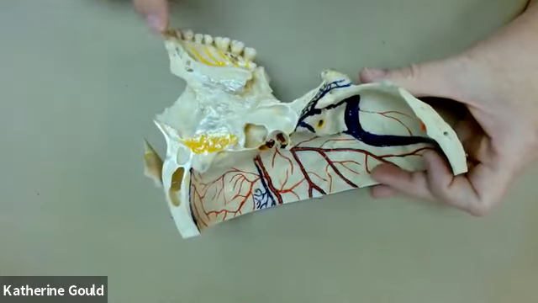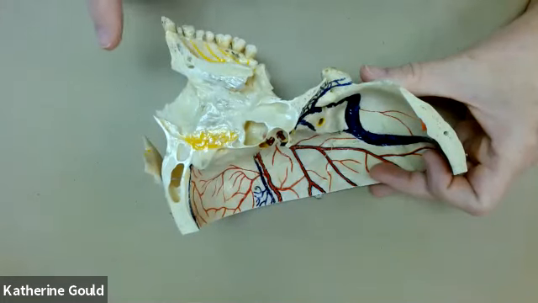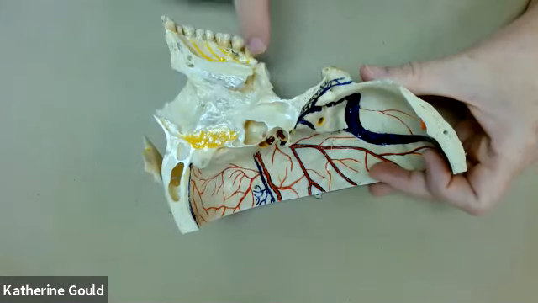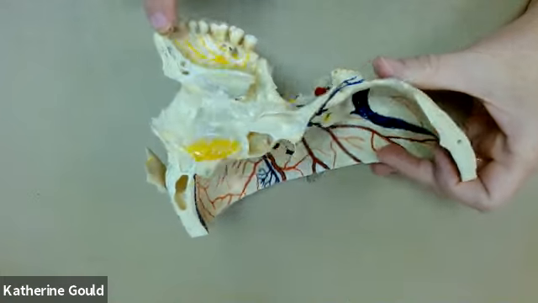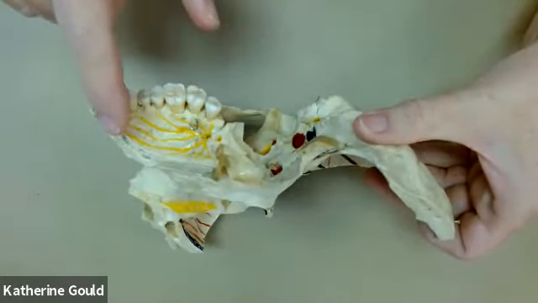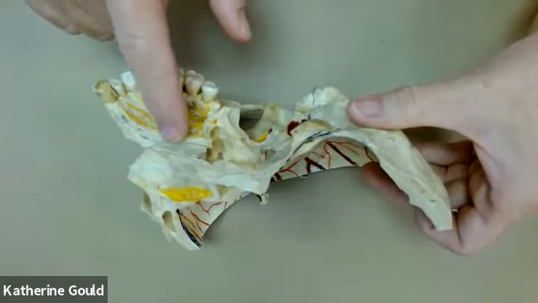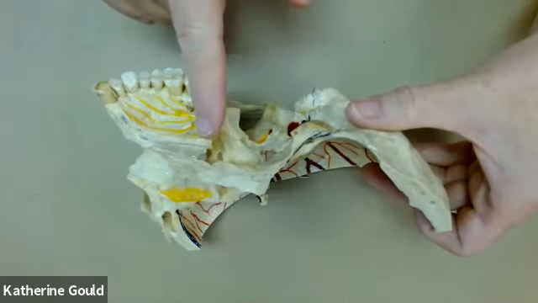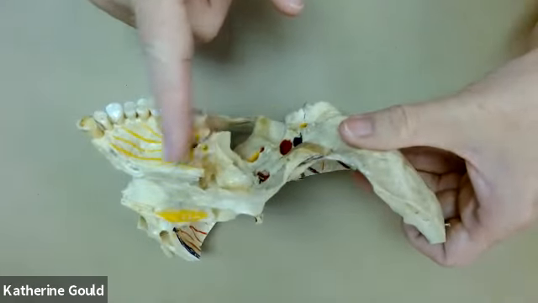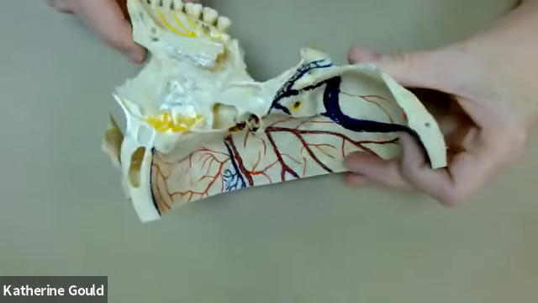What else can we see? We can see here they've sectioned between the maxilla. So you can see this alveolar process here where the teeth are. You can see nerves that come into the mouth here. And this is, of course, the palatine process of the maxilla and the horizontal process of the palatine bone. Then the palatine bone also extends up here.